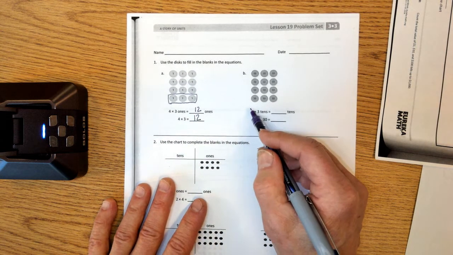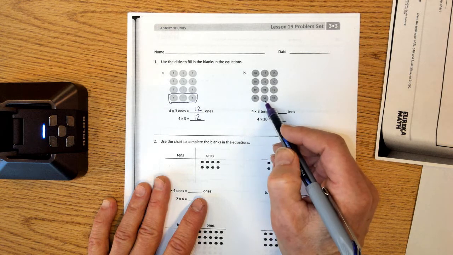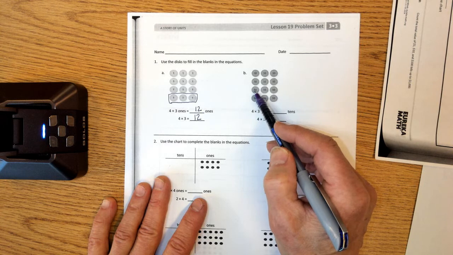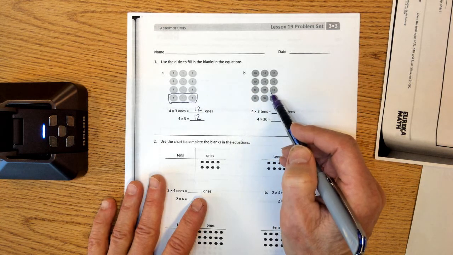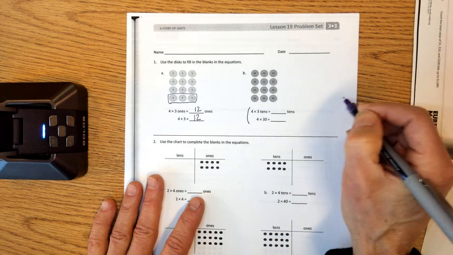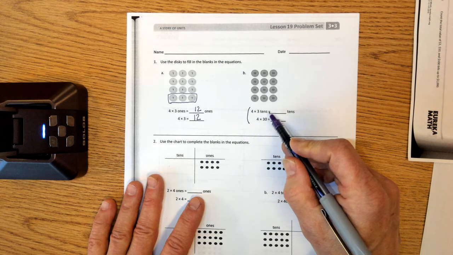But when we look here, the array is the same, but the value of each thing inside the array is not. It's 10 times bigger, right? We're working with 10s. So what would that mean in terms of the number sentences? Here we have 4 groups of 3 10s, right?